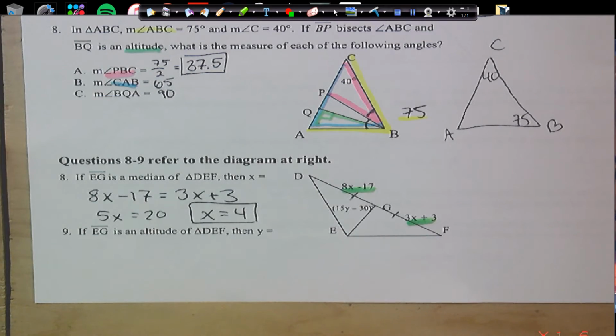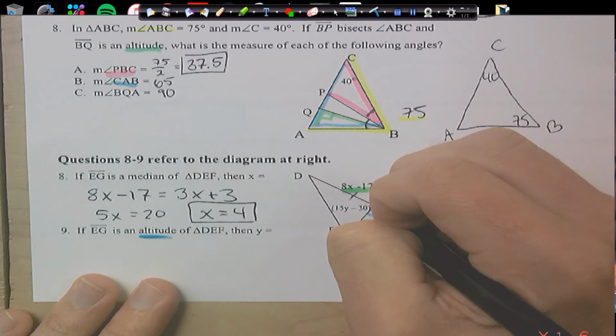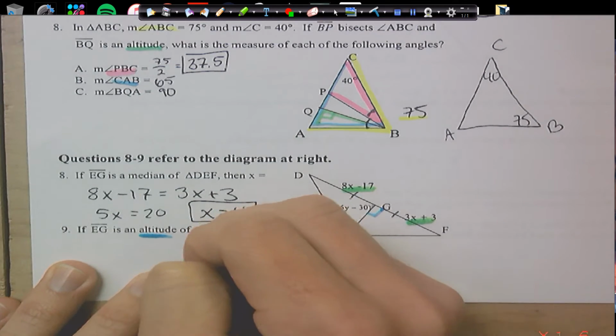An altitude. Altitude means I'm going to have a 90 degrees somewhere. So altitude means this is going to be 90 degrees here on both sides. So that means 15y minus 30 should be equal to 90.